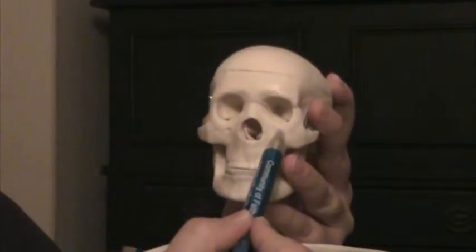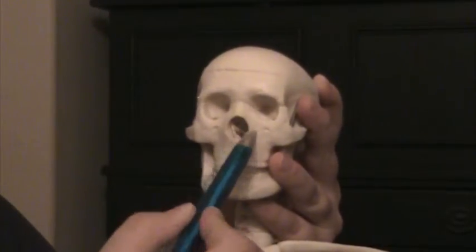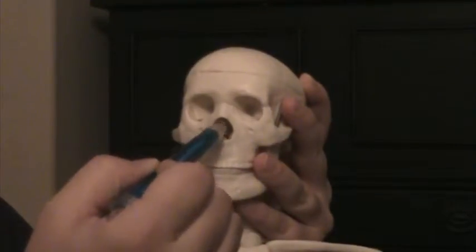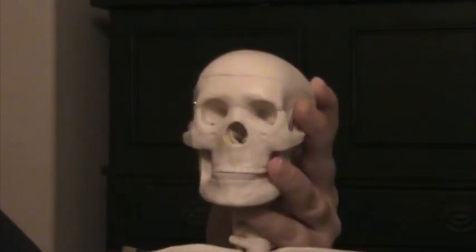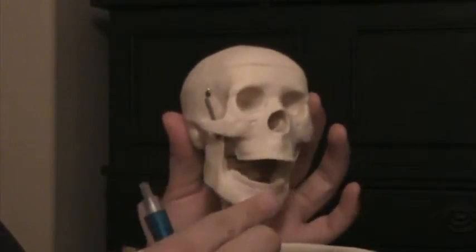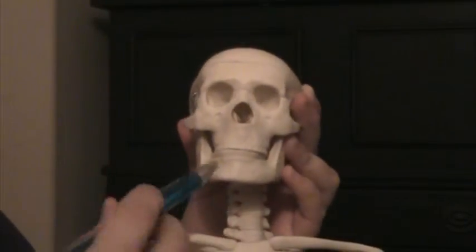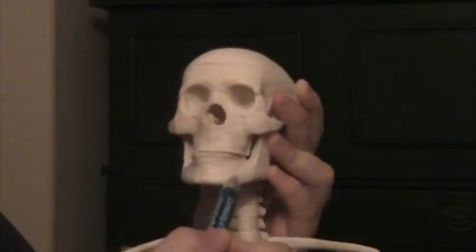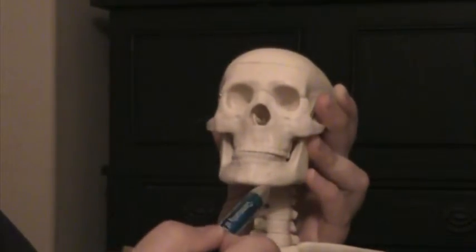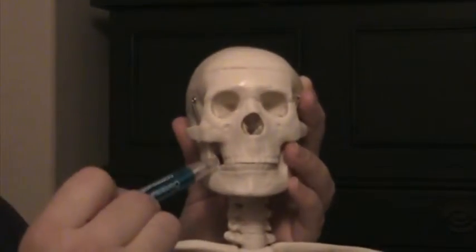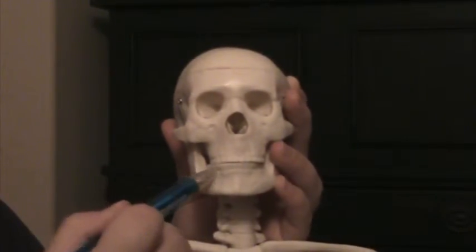And the perpendicular plate of the ethmoid is represented by this clear plastic piece here that would go down the middle. The mandible is the lower jaw here. And we have the mental foramina, which are the foramen on both sides here on the mandible. The alveolar margins, which are here, the tooth sockets.